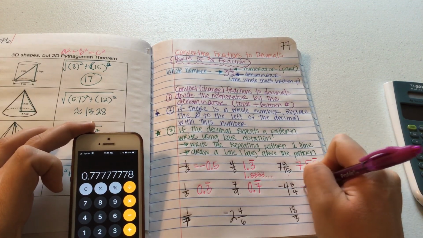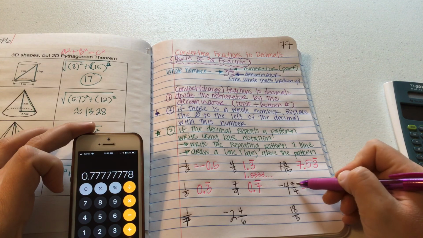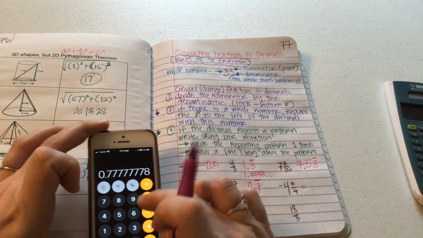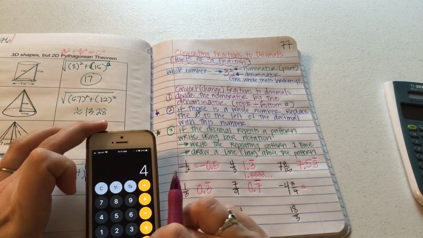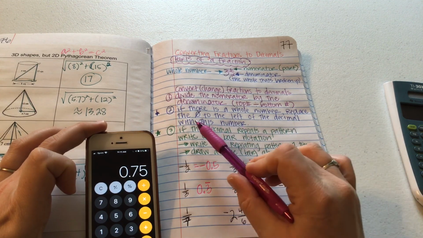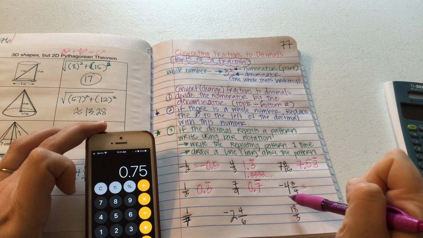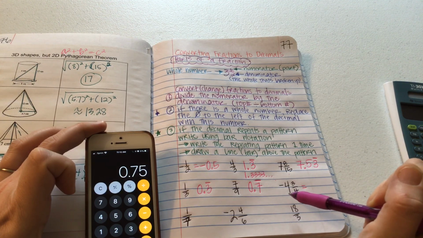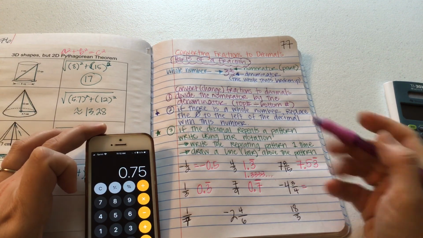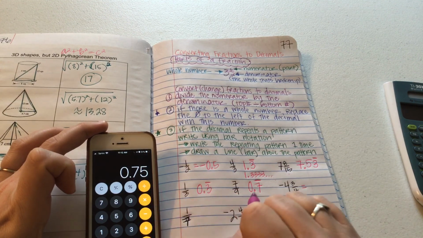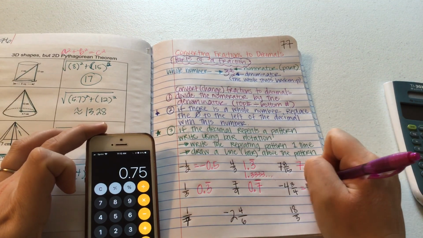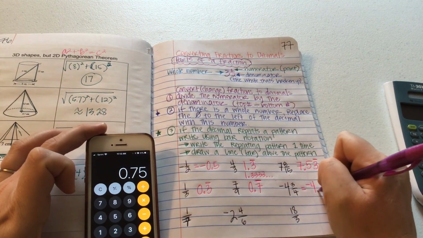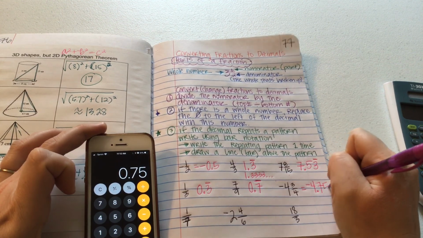All right, over here we have numerator divided by denominator, so 3 divided by 4. And there is a whole number. It's actually an integer because it's negative, but there's a number in front of it. There are whole values. So I'm going to replace the 0 with that whole number. So it will be negative 4.75.